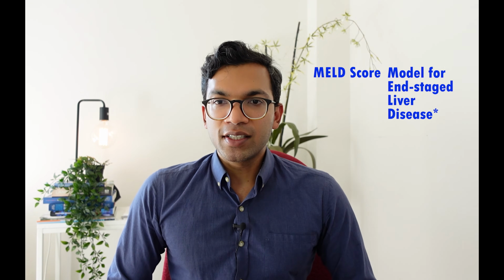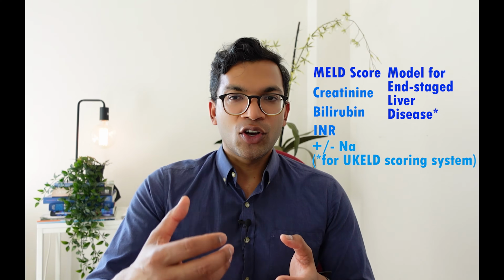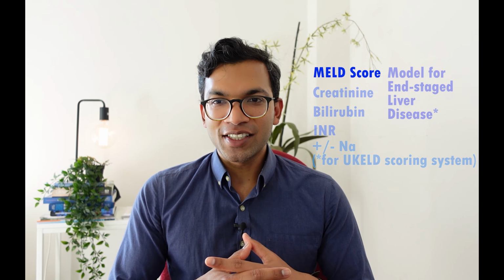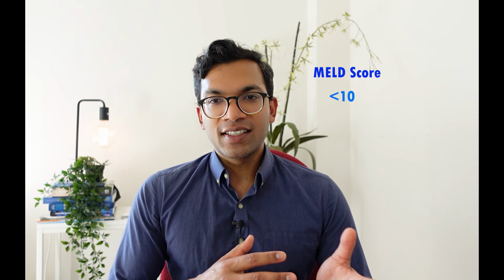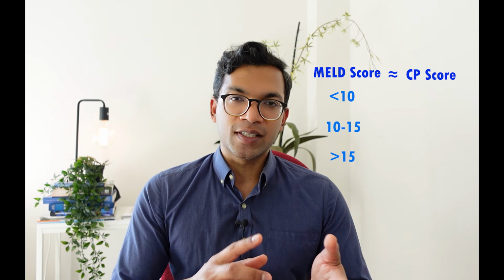Now the MELD scoring system takes into account creatinine, bilirubin, INR, and you can add sodium for the UK-ELD scoring systems, and then you get a score of less than 10, 10 to 15, or greater than 15. And they kind of approximate the Child-Pugh scoring systems of A, B, and C. Now, as you can see, this only takes into account a few factors. It doesn't take into account all the other things about whether this is acute decompensation, the risk of the surgery, and just the general state, metabolic activity, cardiac status, respiratory status of the patient.